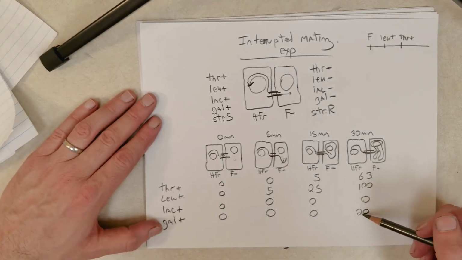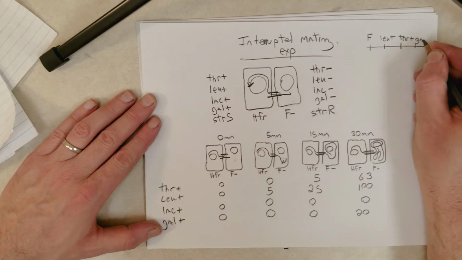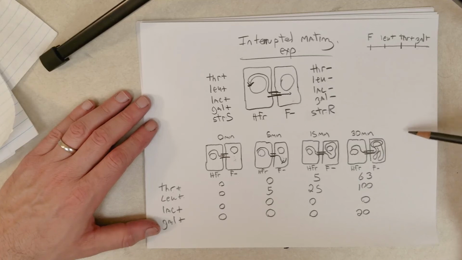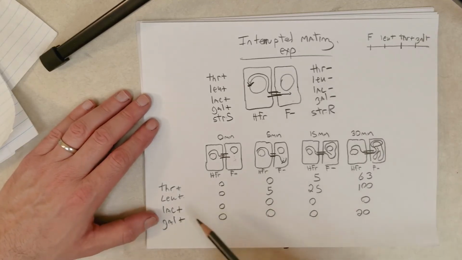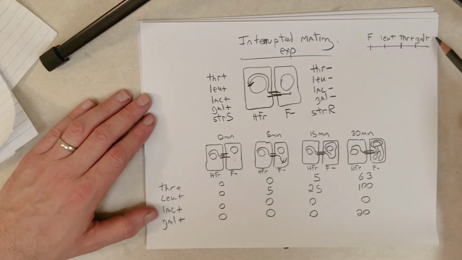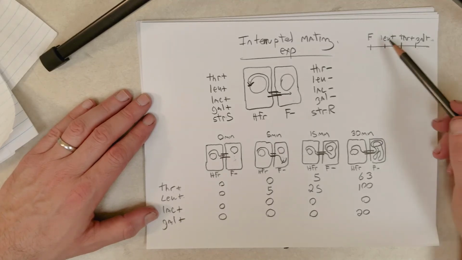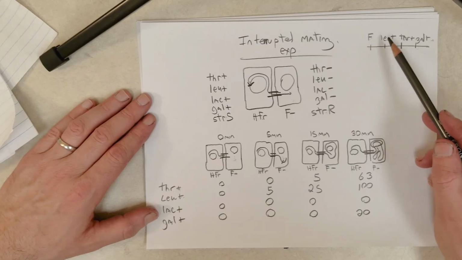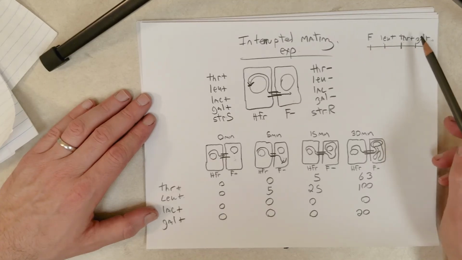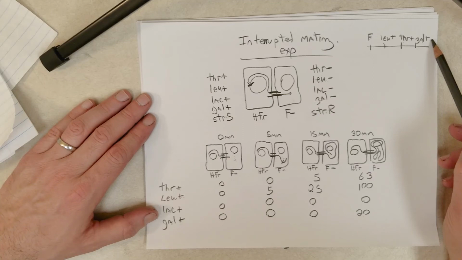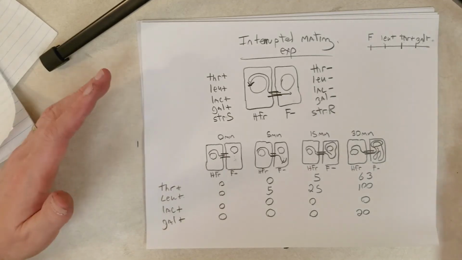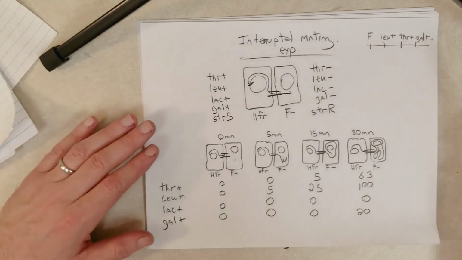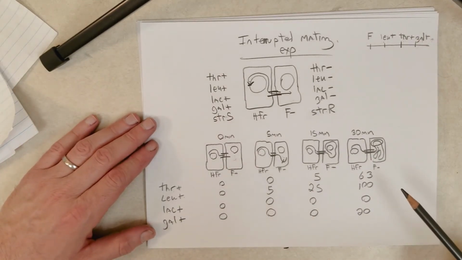Well, that would suggest that gal plus comes next. And if we should look at 60 minutes or an hour and a half or something, then maybe that's when lac plus would come in. So we've used this interrupted mating experiment to determine that Lu comes before threonine, comes before galactose, which comes before lactose, or the genes, what should I say? The Lu gene comes before the threonine gene, comes before the galactose gene, which comes before the lactose gene.